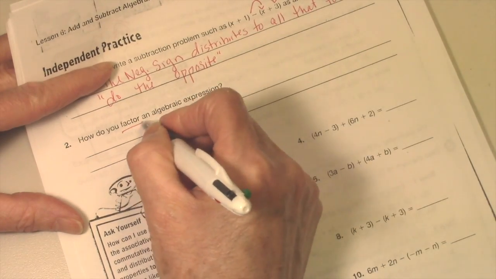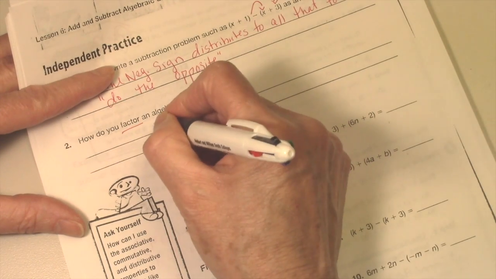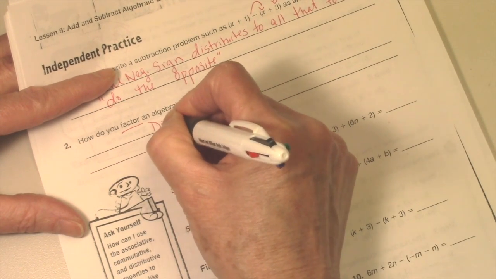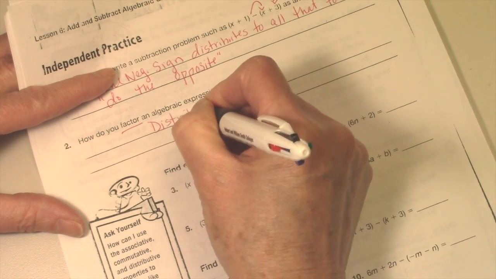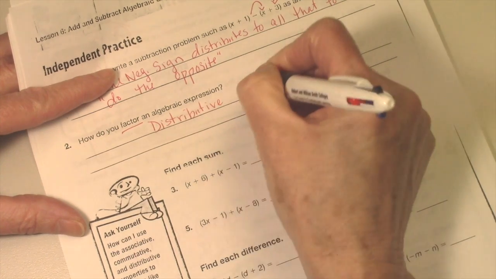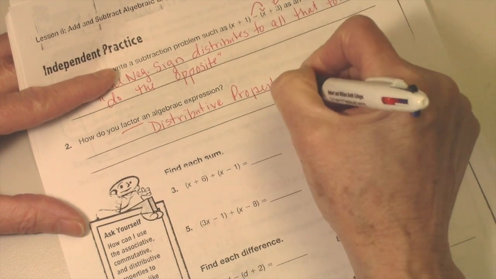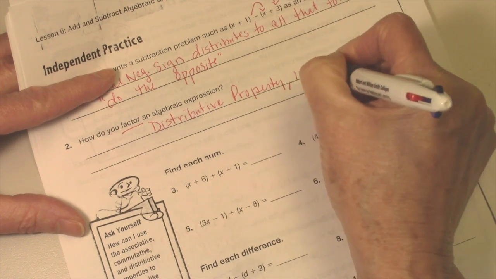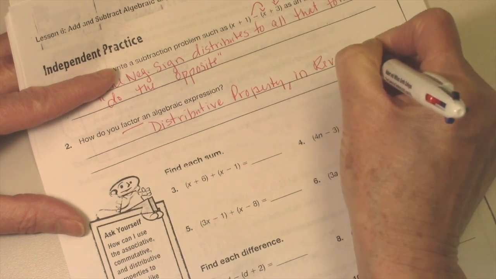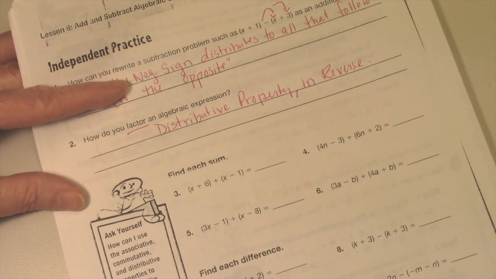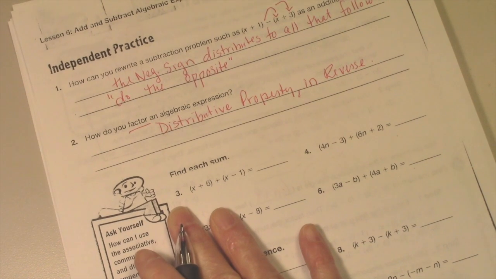How do you factor an algebraic expression? You do distributive property in reverse. Or backwards. However way you want to describe it. Okay?